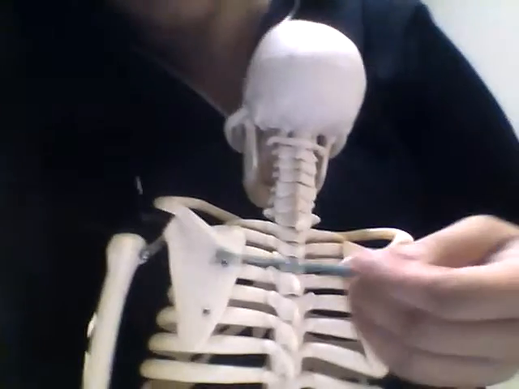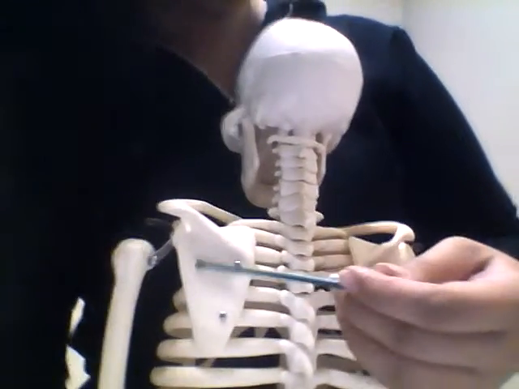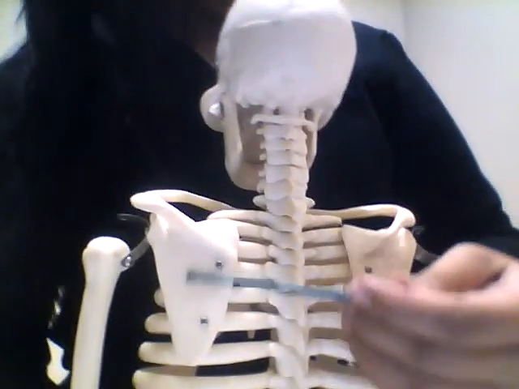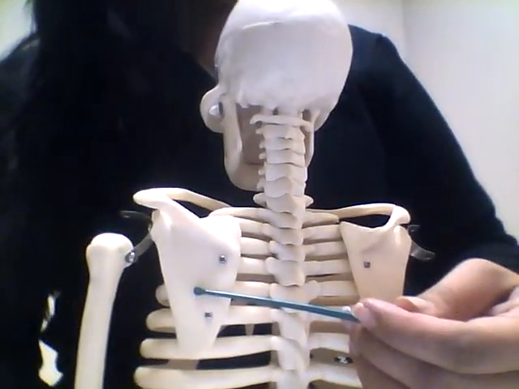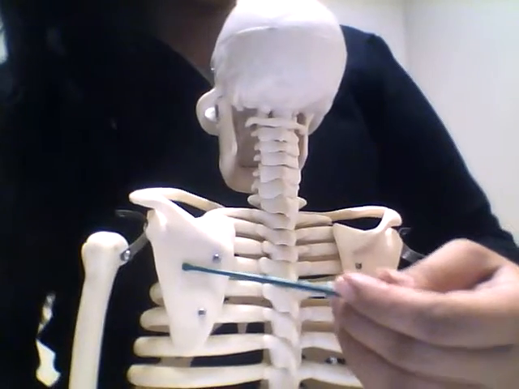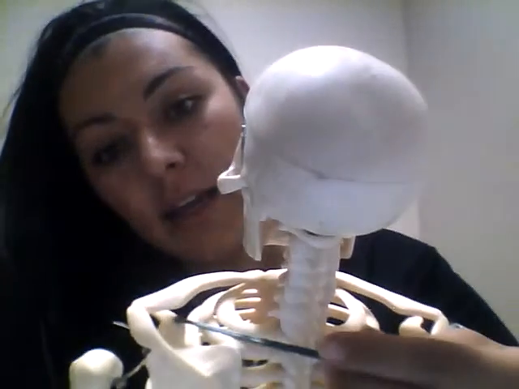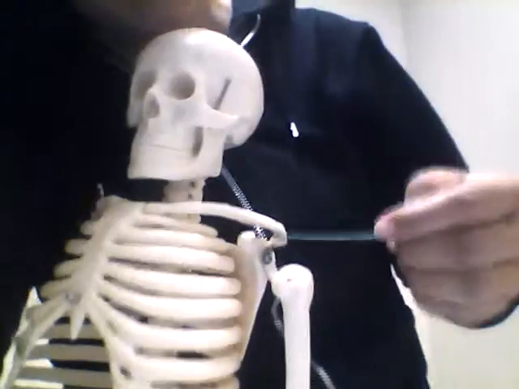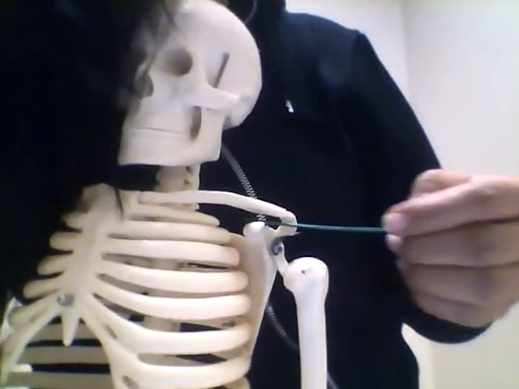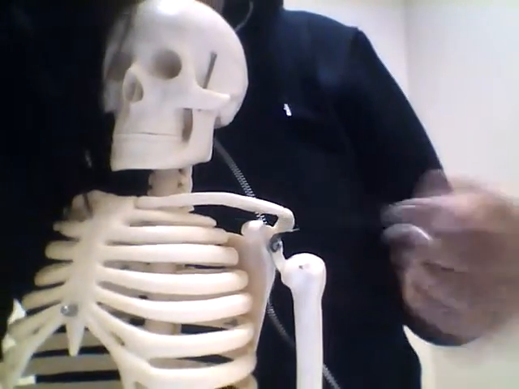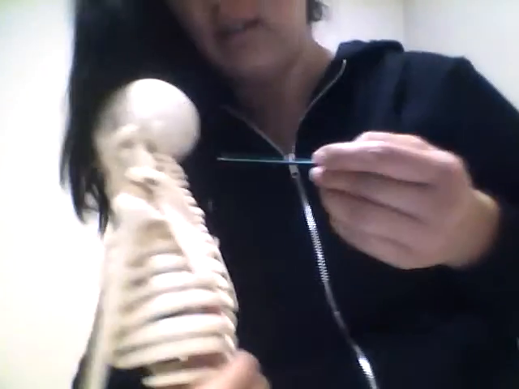The scapula is this part right here. It's a thin triangular bone, and it articulates with the clavicle and the humerus. The coracoid process is this area in here, and you can also see the spiny part right here. It helps anchor the biceps of the arm. The subscapular fascia is this portion right here.